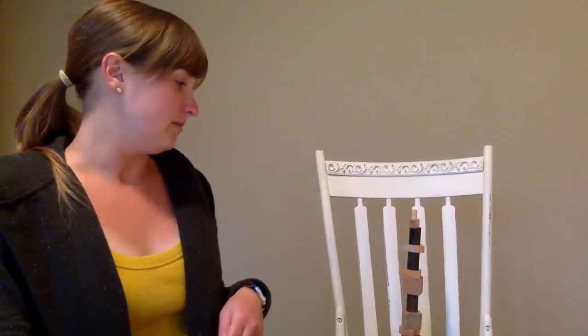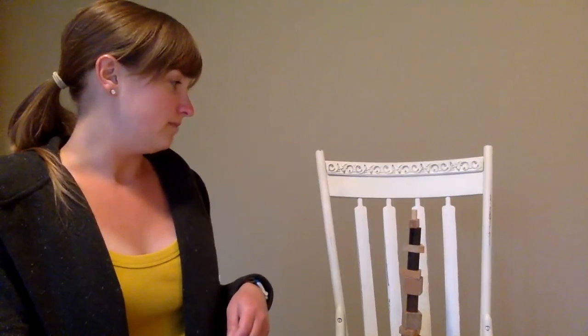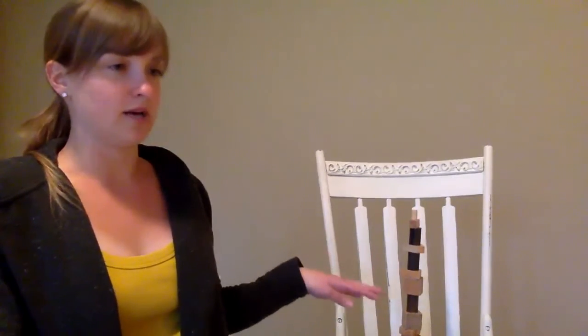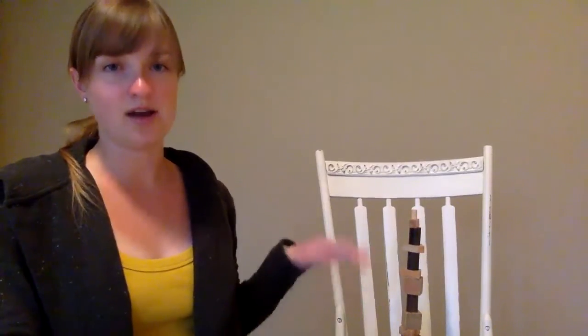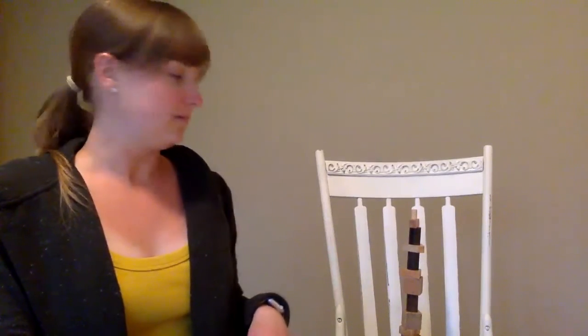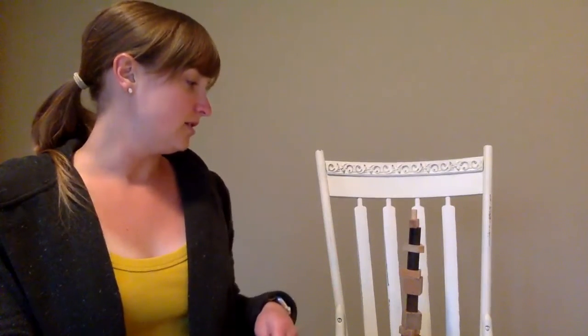And just expanding their utterances as they're building. So maybe they're putting one piece on top of the other. Say, oh, I see you put it on top. You did it. Really try to do it with enthusiasm.